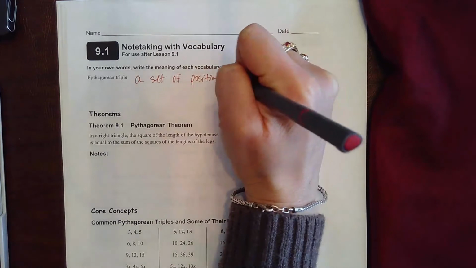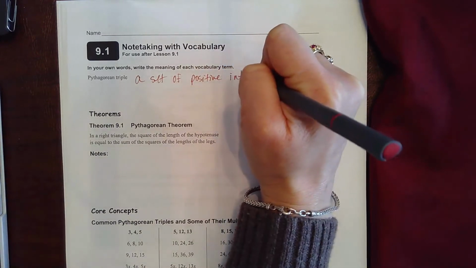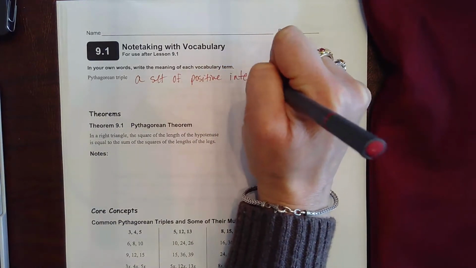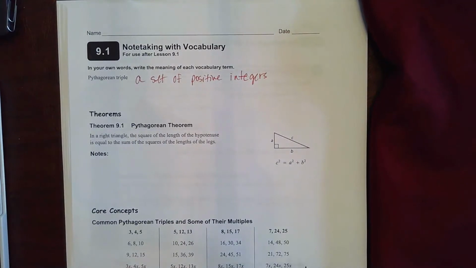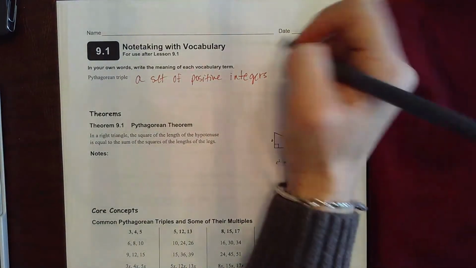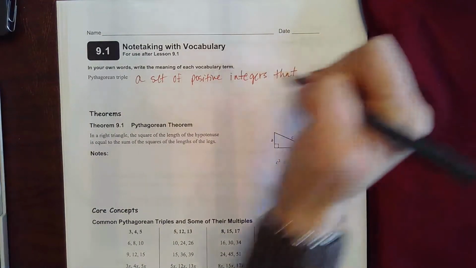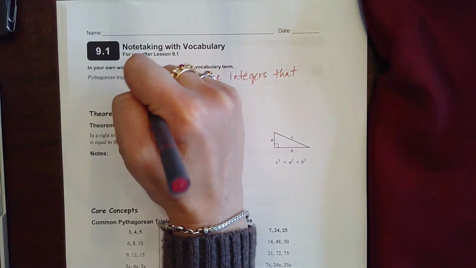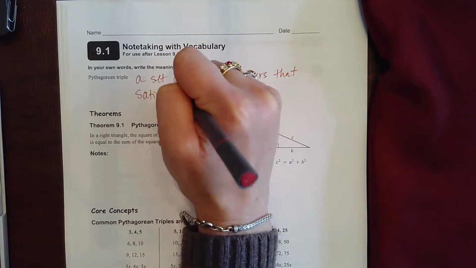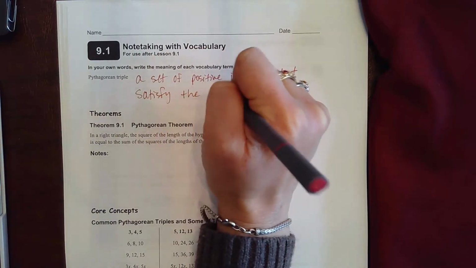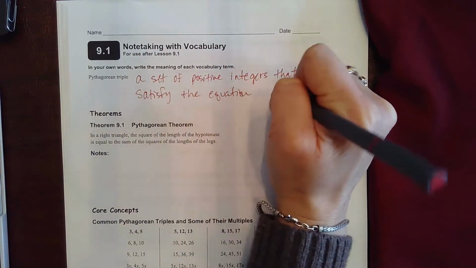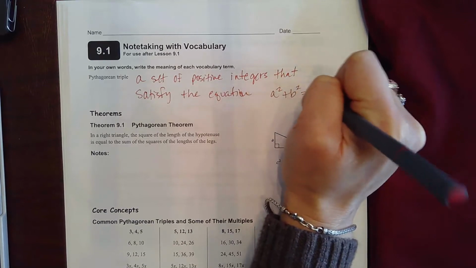So what that just means is, sorry, can't talk and write. It's all numbers that are greater than 1, basically, but no decimals, no fractions, and that satisfy the equation a squared plus b squared equals c squared.